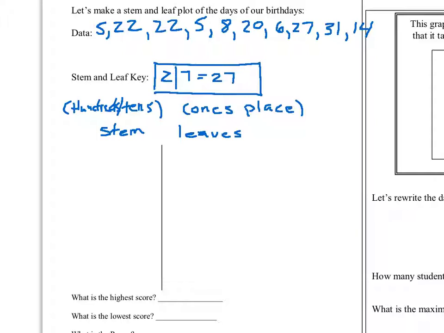One thing that's really helpful when you're going through making your stem and leaf plot is to put your data in order. It's not really going to help you do anything except make sure that you get all your numbers in order the first time and not have to erase it and do it all over again. So I'm going to suggest we put them in order.